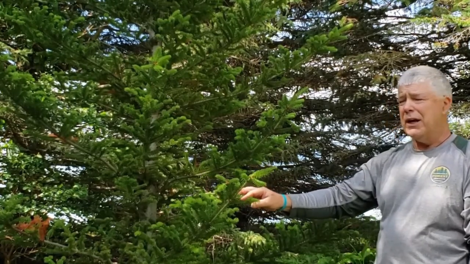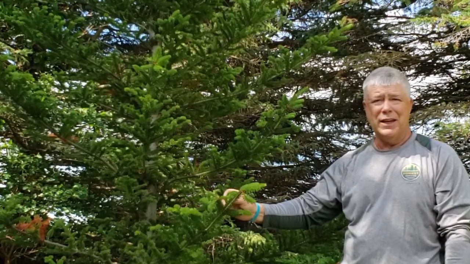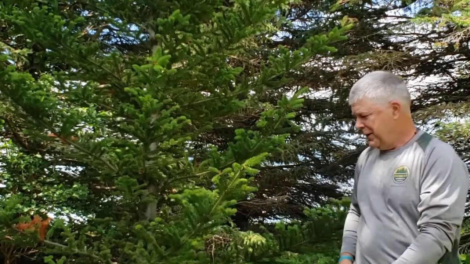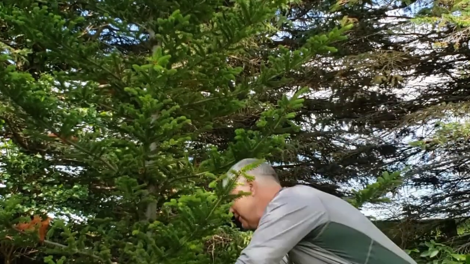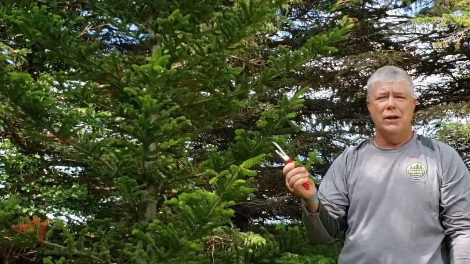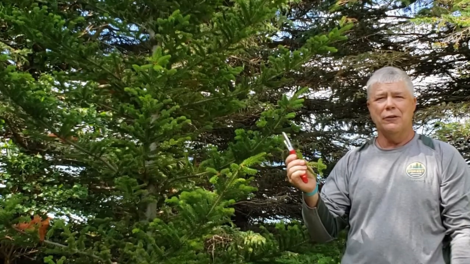This tree is about 8 years old now. It grows about 8 to 10 inches a year. Has very fragrant needles and branches. So when I'm out here working at the Arboretum at the end of the day, sometimes I'll take a small clipping off the tree, crush it up, take it with me in the truck, and I have my automatic immediate air freshener.